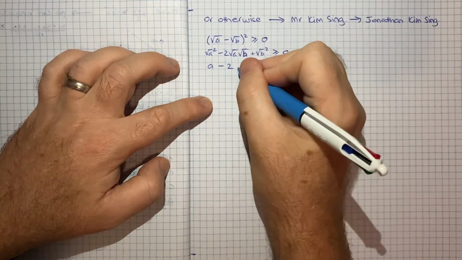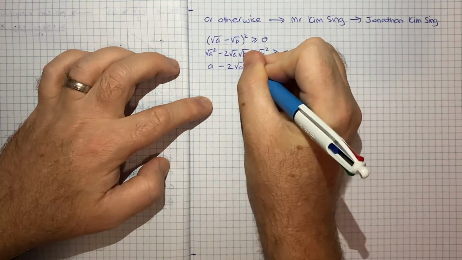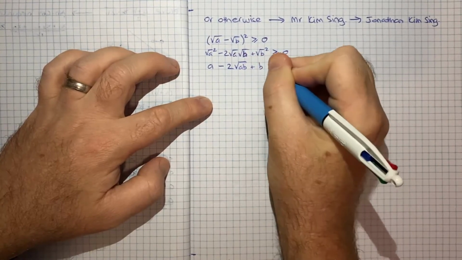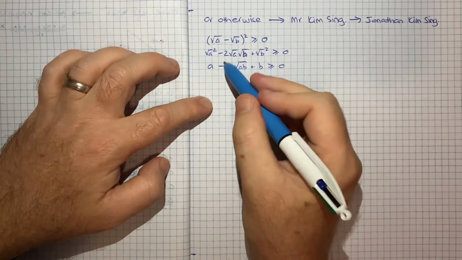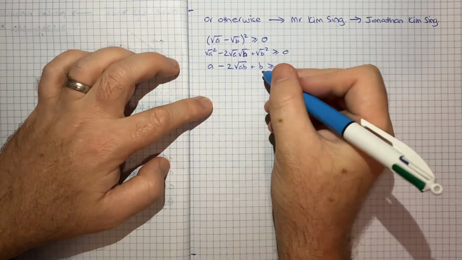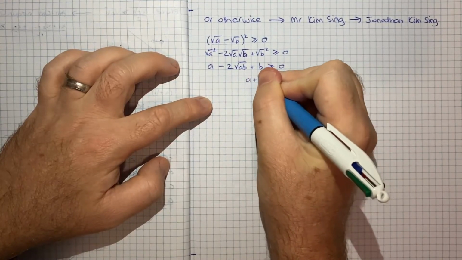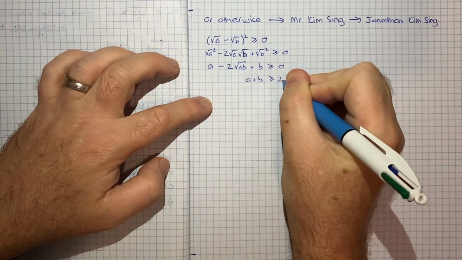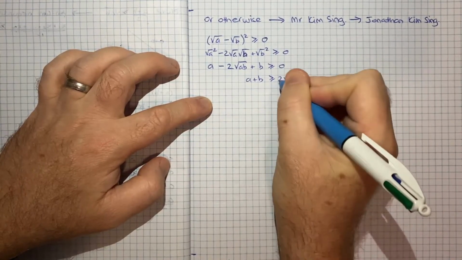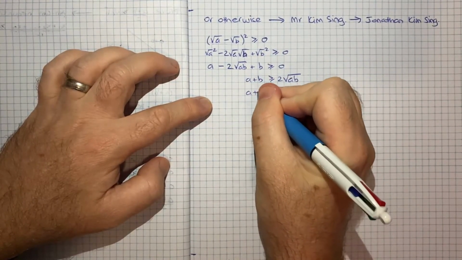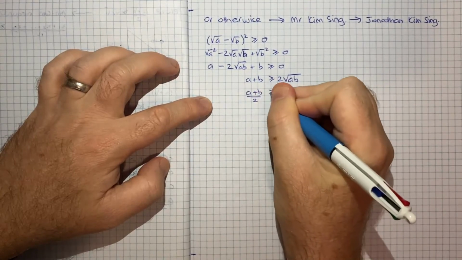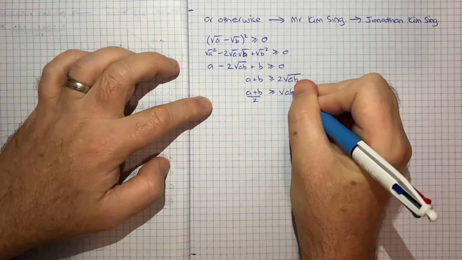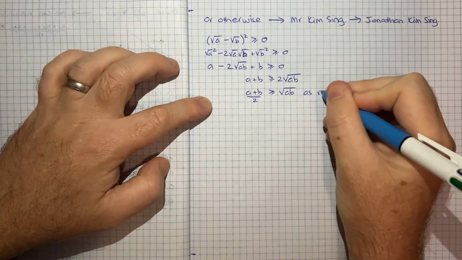We can put both of those under the one square root sign, plus b, is greater than or equal to 0. I can bring the minus 2 root ab over, so we get a plus b greater than or equal to 2 root ab. Bring the 2 down and we get (a plus b) on 2 greater than or equal to the square root of ab, as required.